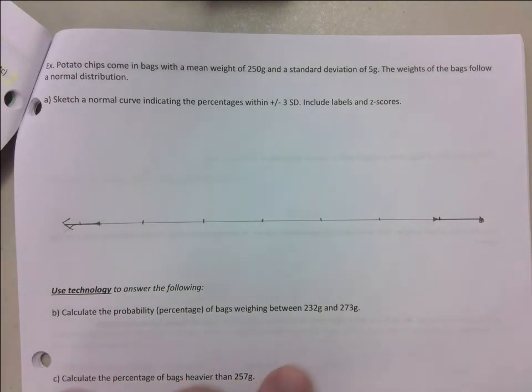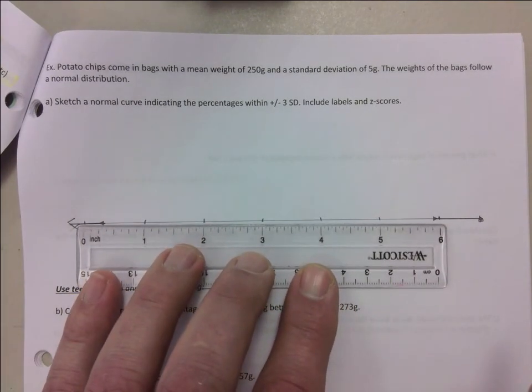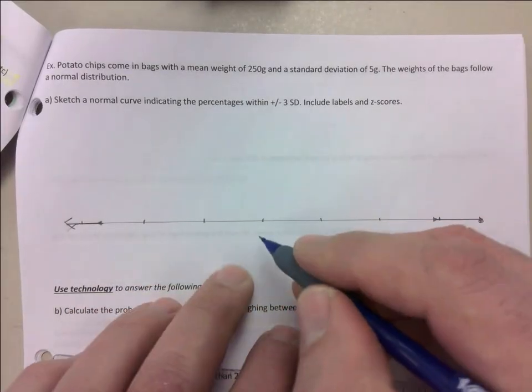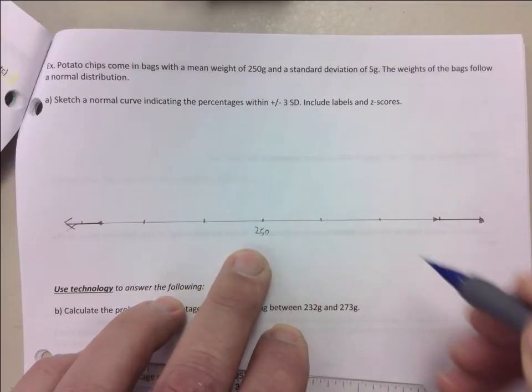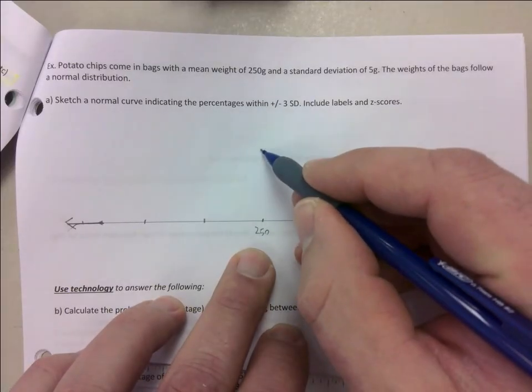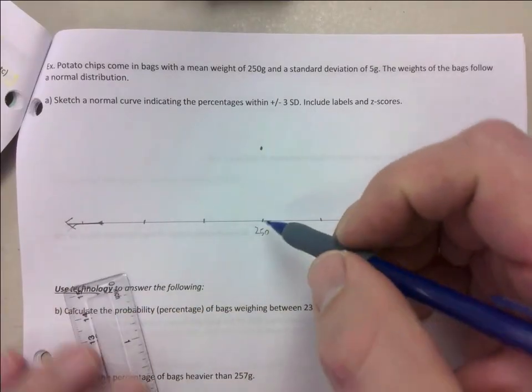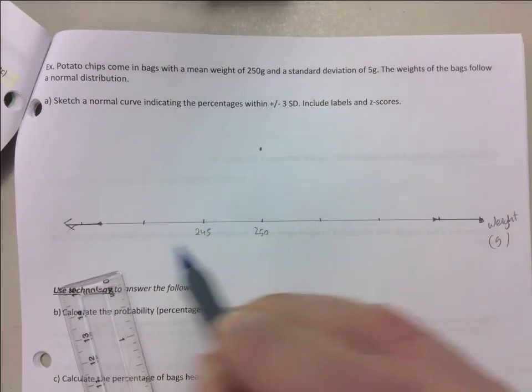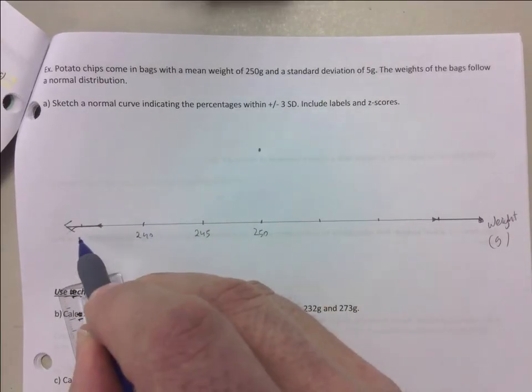And so on page 34, I had to extend my line a little bit to use this ruler. But we have an average of 250, and this would be the weight of the bags in grams. Okay, so you put that in there. The highest is right here. And I will just go, what is the standard deviation? Very easy number. So this one should not take you very long.